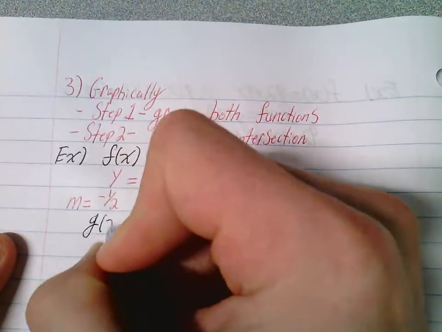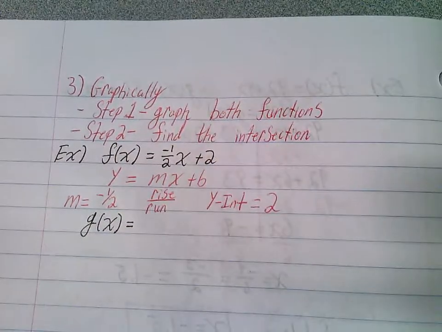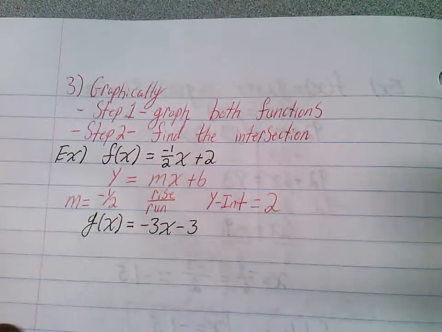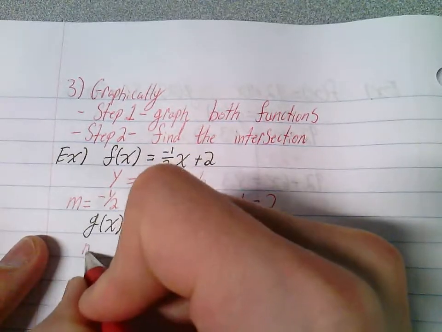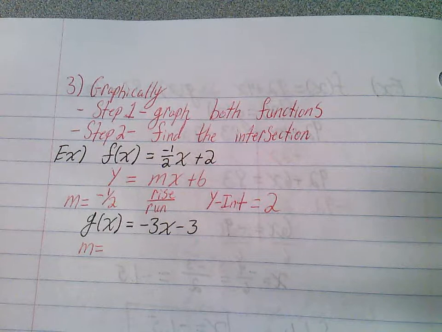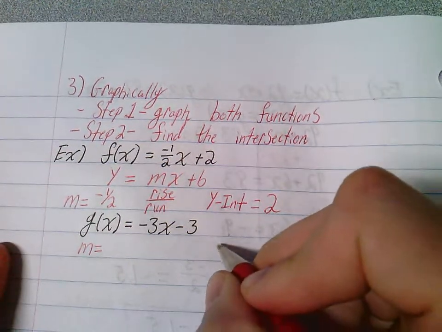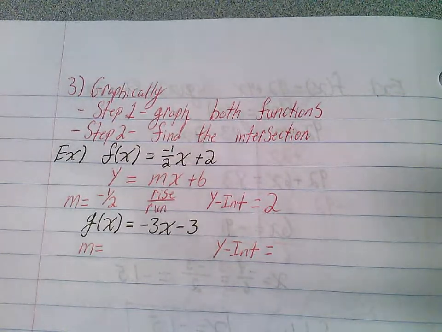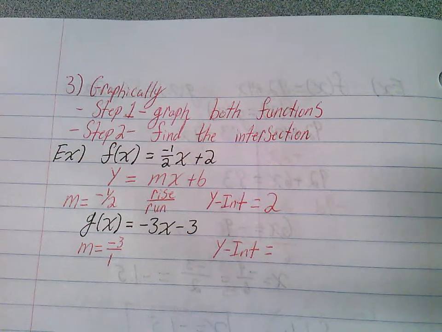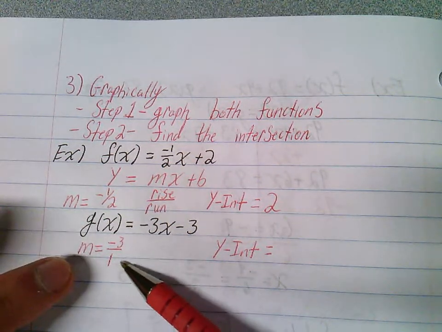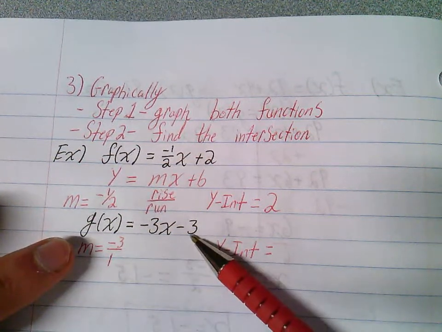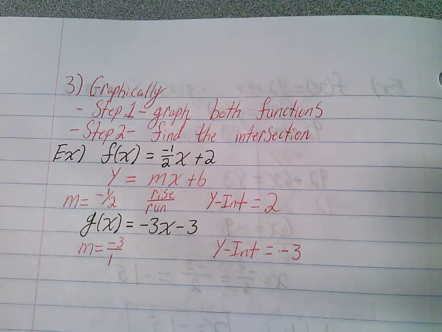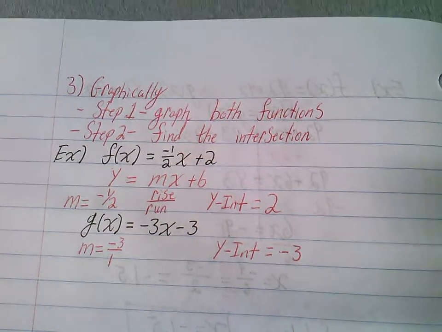Let's look at g of x here. If I tell you that g of x is negative 3x minus 3, what is our slope in this case? And what would our y-intercept be? So we write our slope as a fraction, negative 3 over 1. That'll help us graph it. Then our y-intercept is actually the same thing. It's just negative 3, but we don't need to write that as a fraction. Cool. So what we've done is we've decided that this is the important information from these two functions.